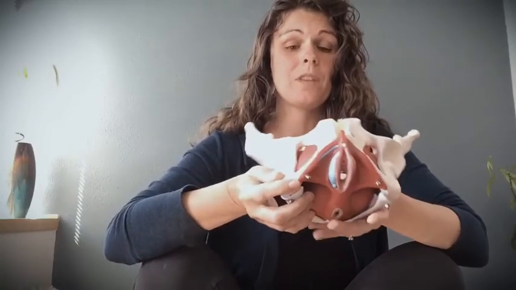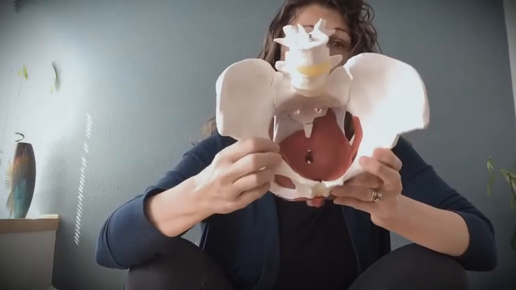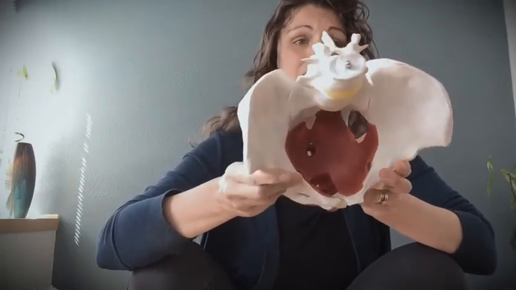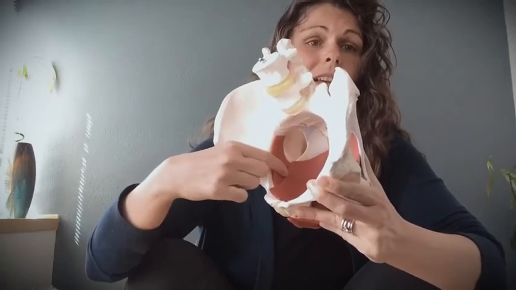Here's something to point out too, is that it attaches into the pubic bone here. It attaches into the tailbone, and then obviously all the way over to your two sit bones or your butt bones. Now we'll talk about the deep layer just a little bit. You can see there's a lot going on in there. This muscle here is actually a hip muscle.